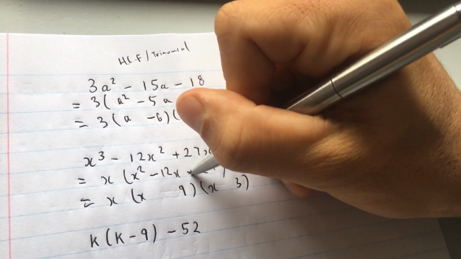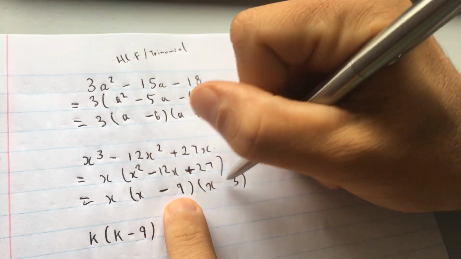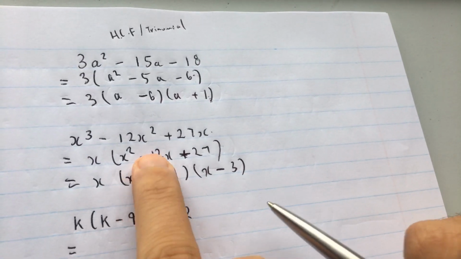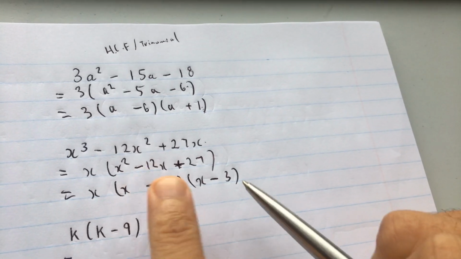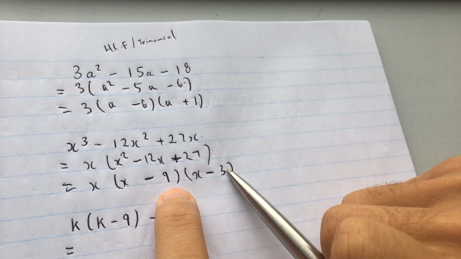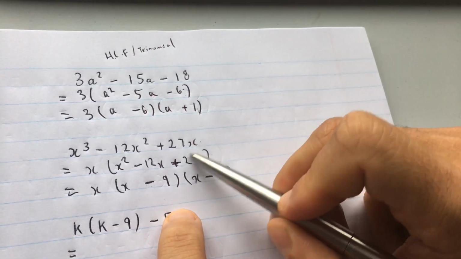I need a positive 27, so they both have to be the same sign, so it has to be a negative and a negative, because negative 9 minus 3 is negative 12. And if I multiply these 2 negatives together, it gives me a positive, and 3 times 9 is 27. So it's those factors of 27 that get me there.